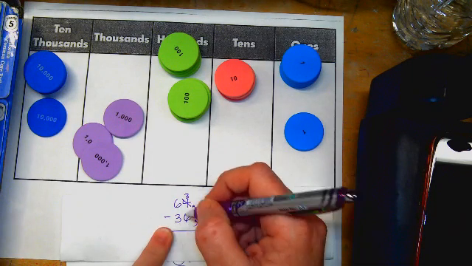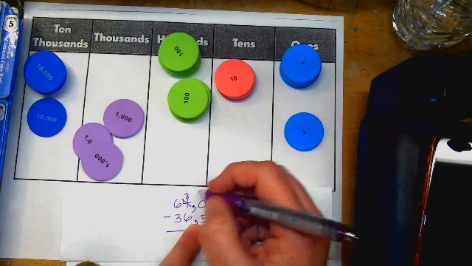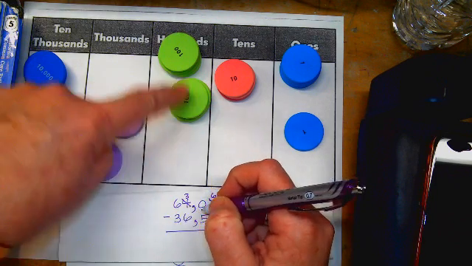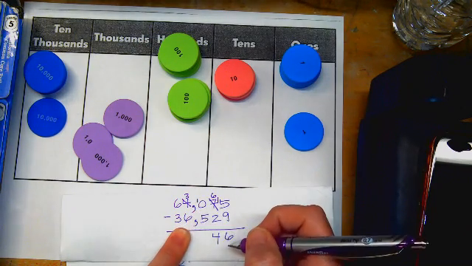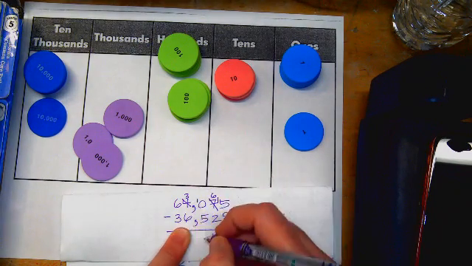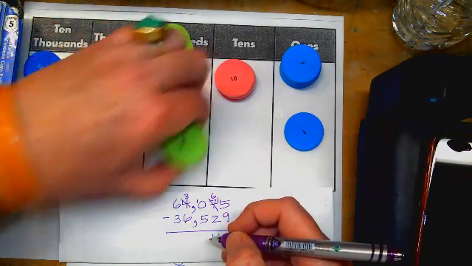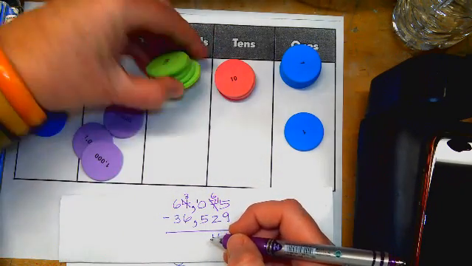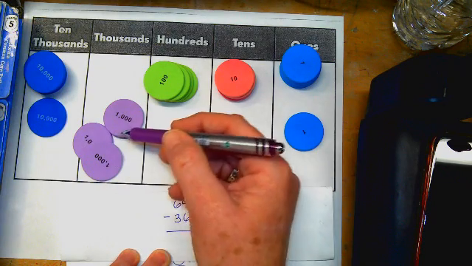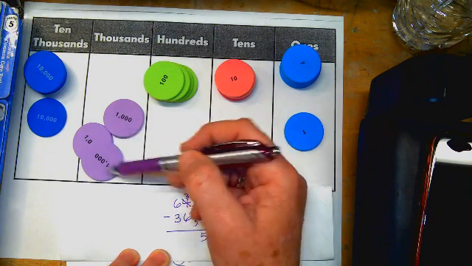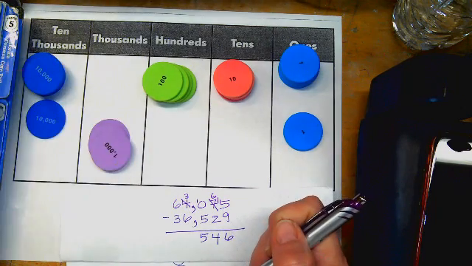Right? I only have the 3. And that's going to be a problem later on, but I'm not going to worry about it till now. And instead of having 0, I cashed in the 1,000 for 10 hundreds, right? Now I'm going to take 5 away from that. And what do I end up with? I have 5 hundreds. Now, again, I have a problem here because I only have 3 of these thousands, and I have to take 6 away from that.